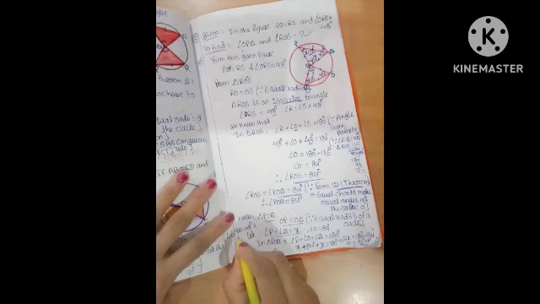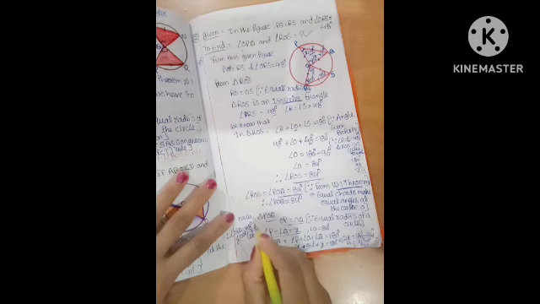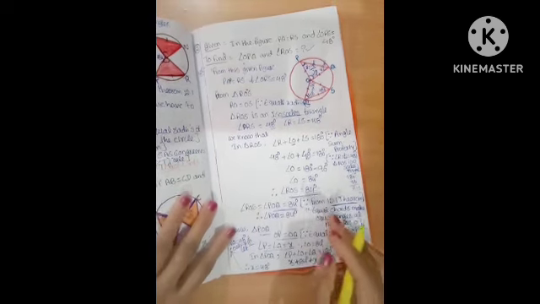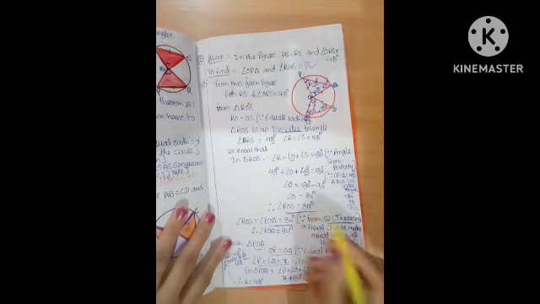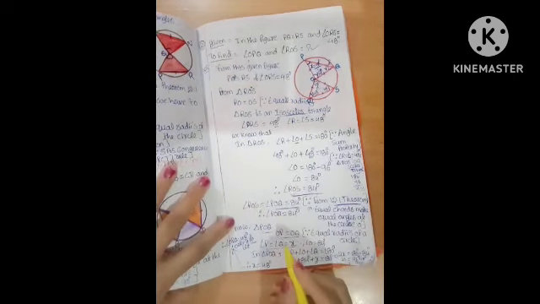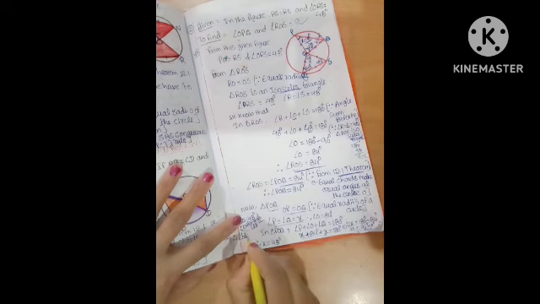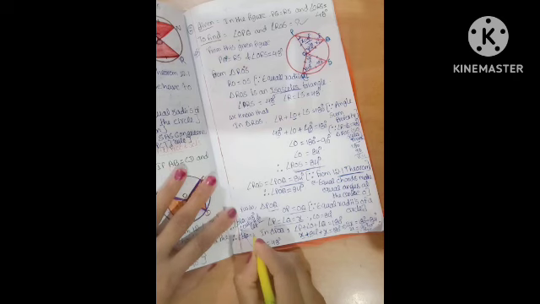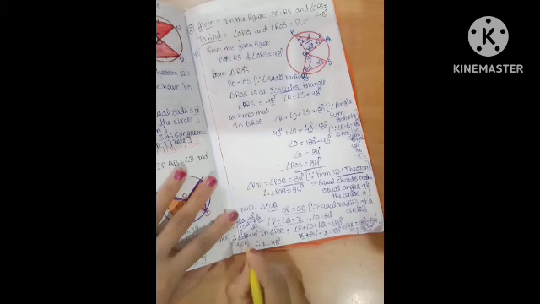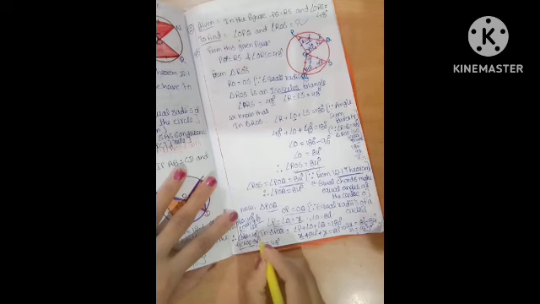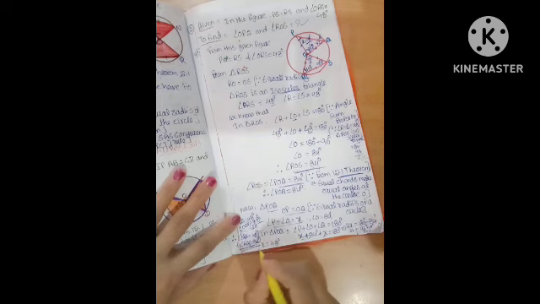And another one, angle OQP, is also 48 degrees. But we only want these two angles: angle ROS equal to 84 degrees and angle OPQ. So what's the final answer? Angle OPQ is equal to 48 degrees and angle ROS is equal to 84 degrees. These two are the final answer. Are you clear?